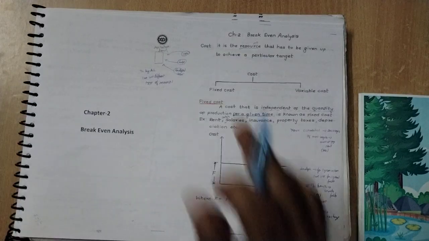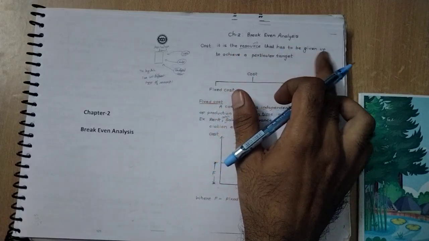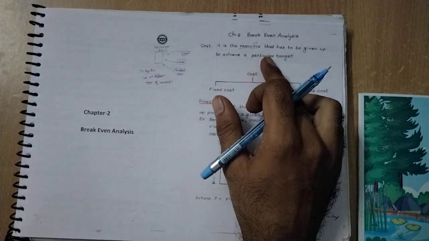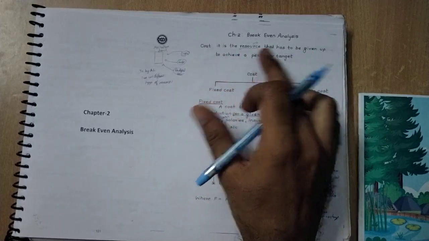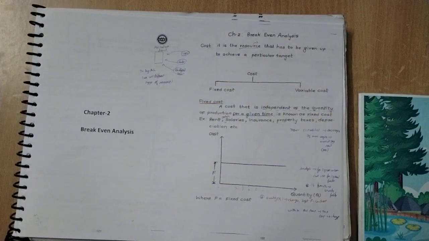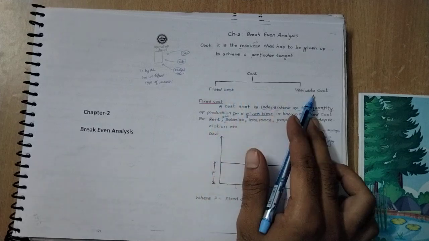So the chapter's name is break-even analysis, and you can see cost is a resource that has to be given up to achieve a particular target. So to achieve a particular target, we are doing certain kinds of things to reduce the entire prices. The next thing you can see, cost is divided into fixed cost as well as variable cost.